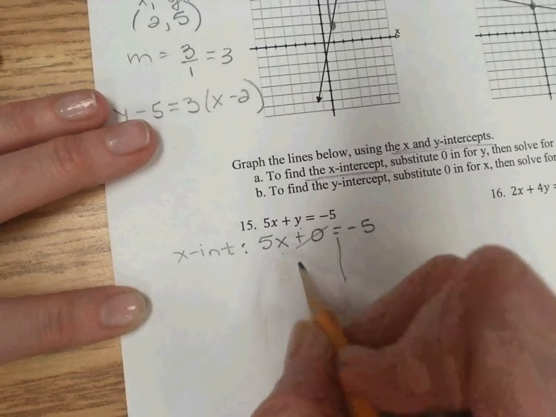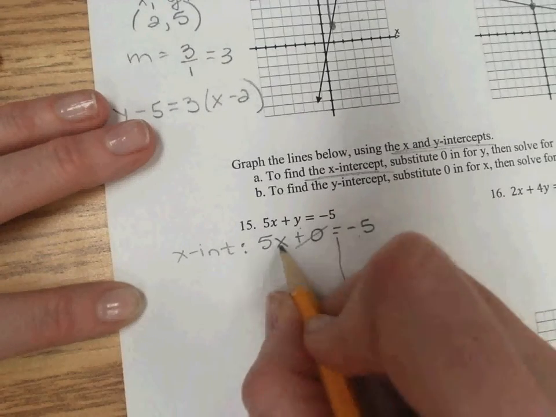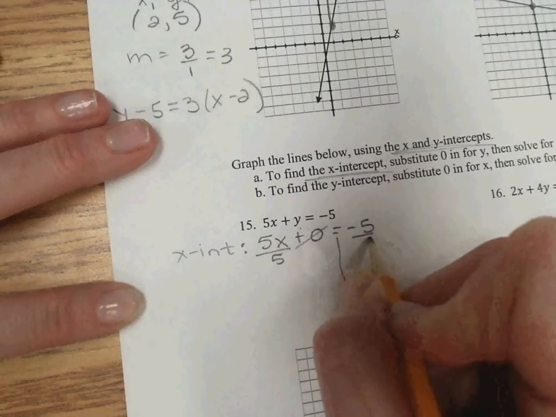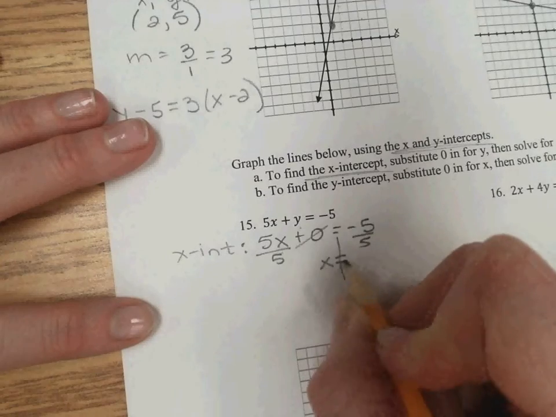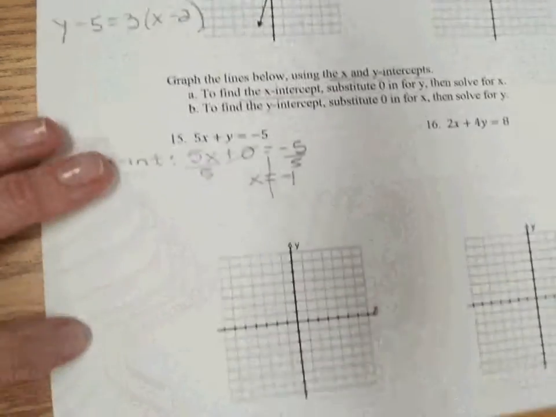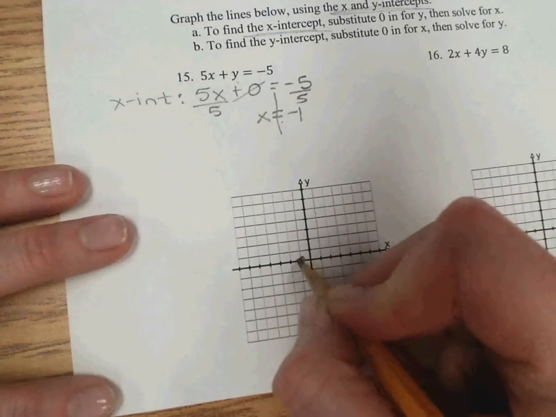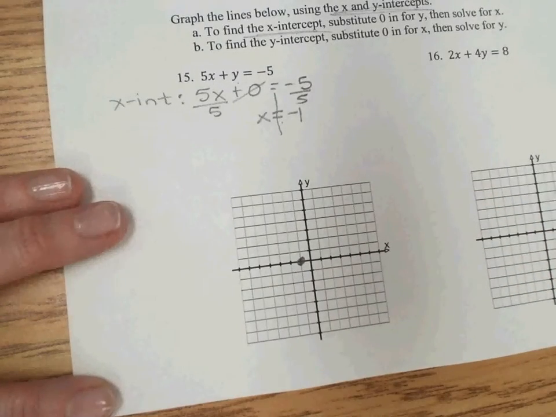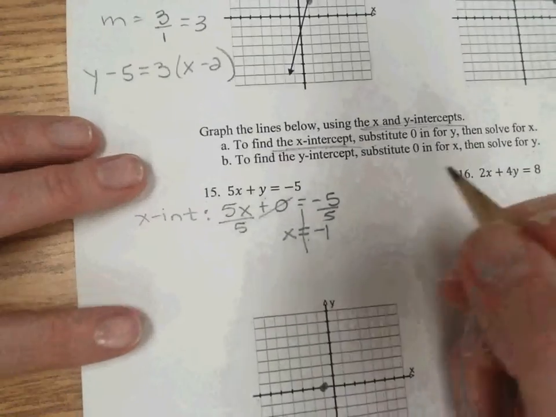So that means that goes away. It's just a 0. And then, so all I need to do to get x by itself is divide both sides by 5. So x equals negative 1. So that is my x-intercept. So I can go down to the graph and plot negative 1 on the x-axis.